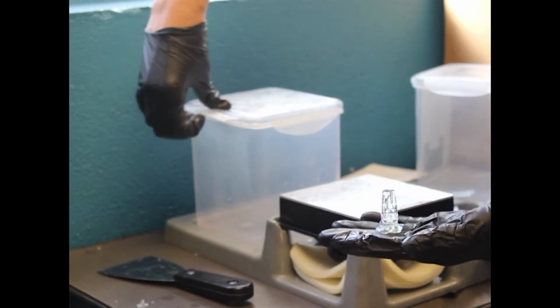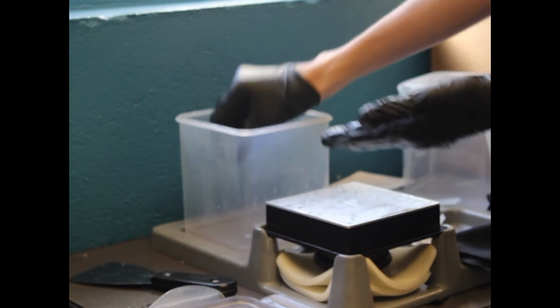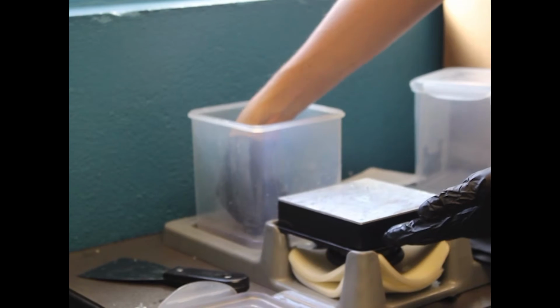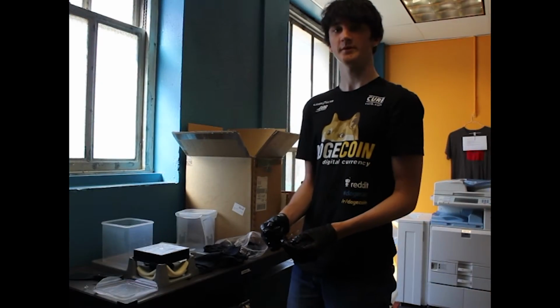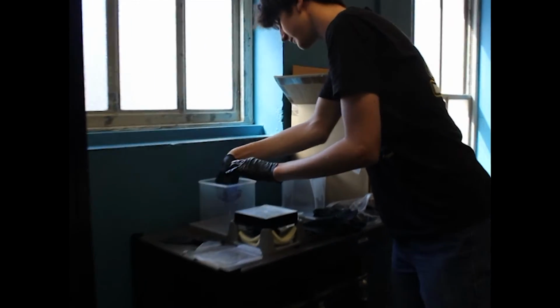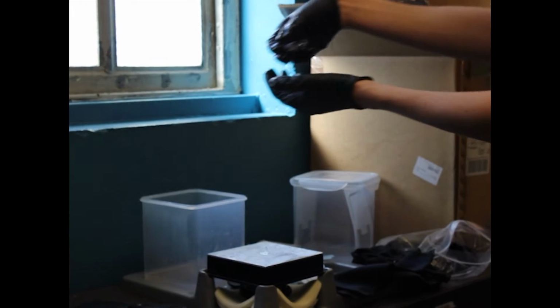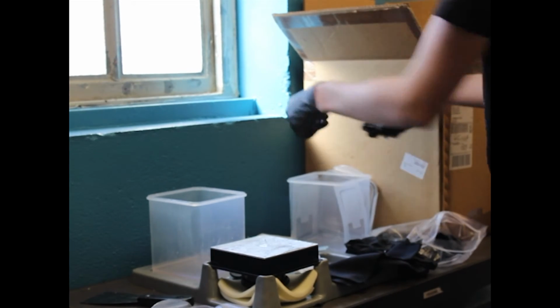inside this bath and let it sit in there for 10 minutes. Make sure the entire object is covered. Once about 10 minutes has passed, carefully take your object out of the bath then drop it, or gently place it, into the second bath.